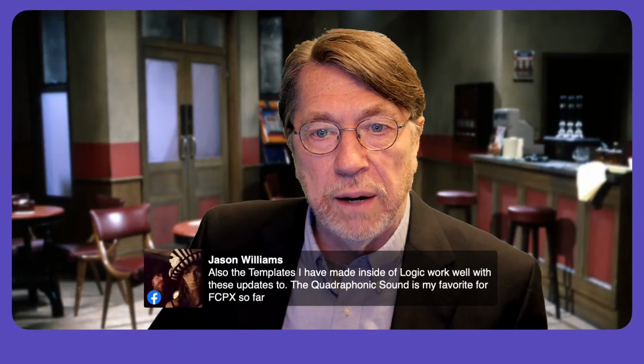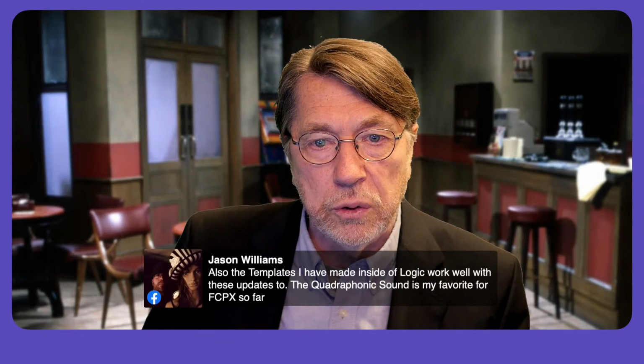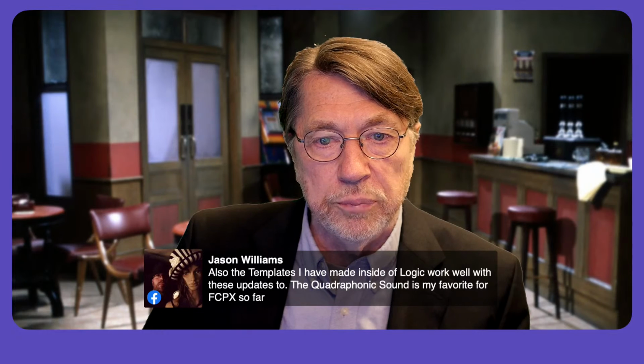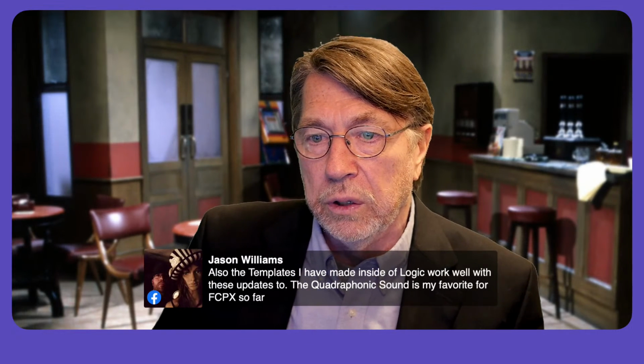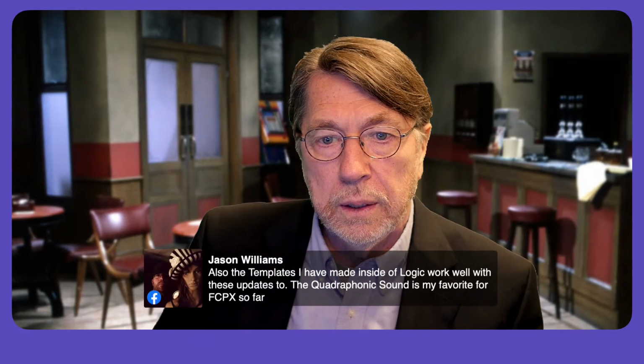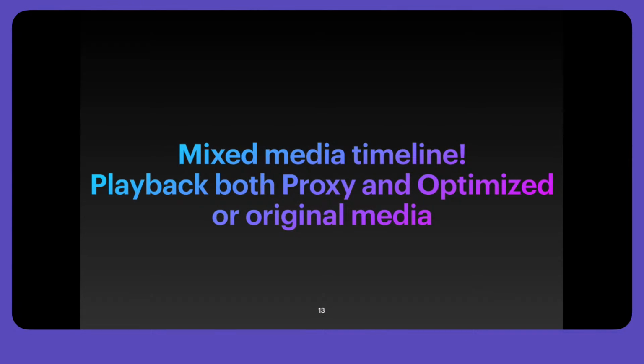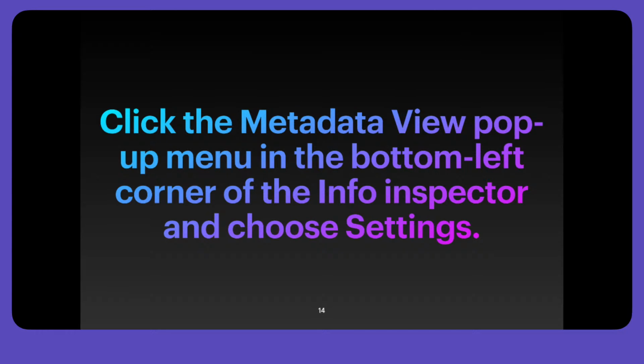Also, the templates I made inside of Logic work well with these updates too. The quadraphonic sound is my favorite for Final Cut Pro so far. Very cool. So let's see what the next one is. Mixed media timeline. I really, really like that. I use it all the time.